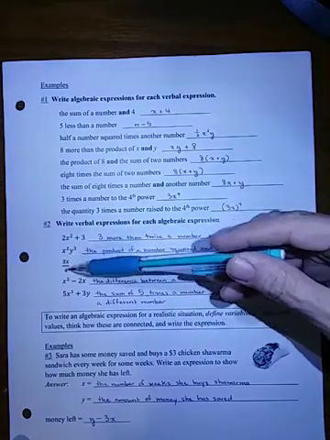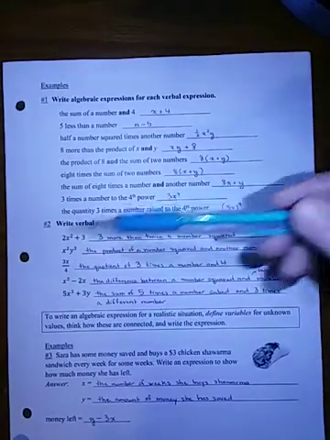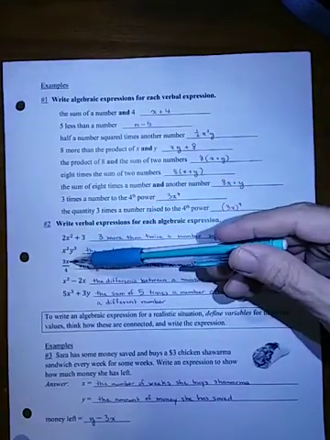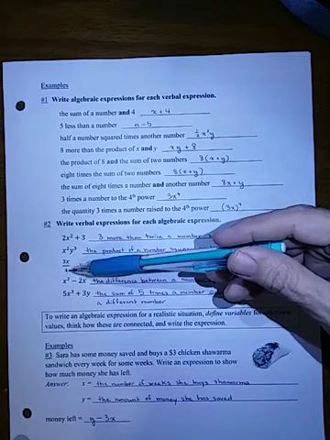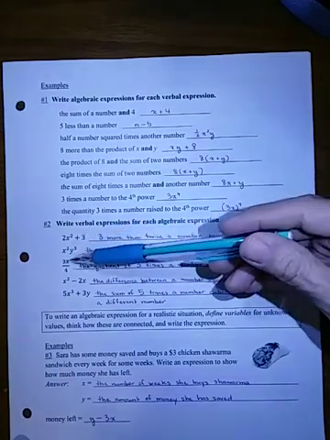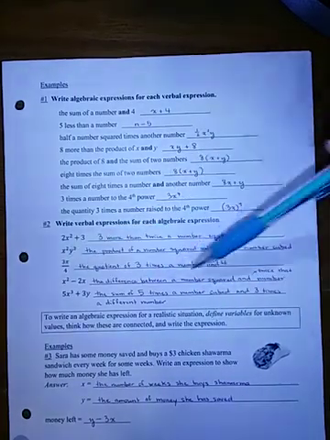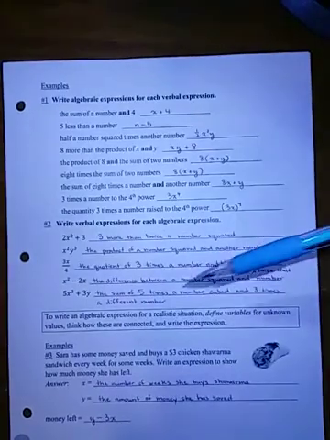This is the quotient because we're dividing. Anytime we write a fraction bar like that, that's division. This is 3 times a number, and then we're dividing by 4, so we could say 3 times a number divided by 4, or it's the quotient of 3 times a number and 4. Again, the one that's listed first is the top thing, the one that's listed second is the bottom thing.